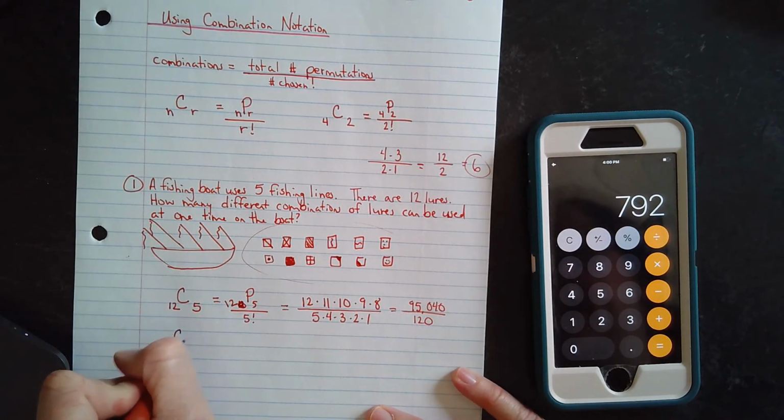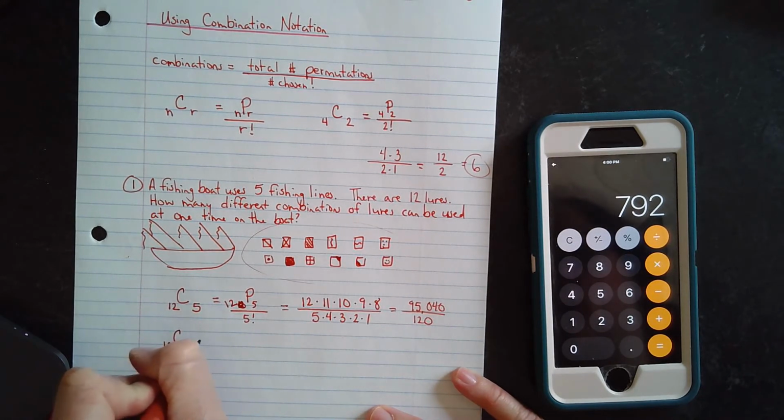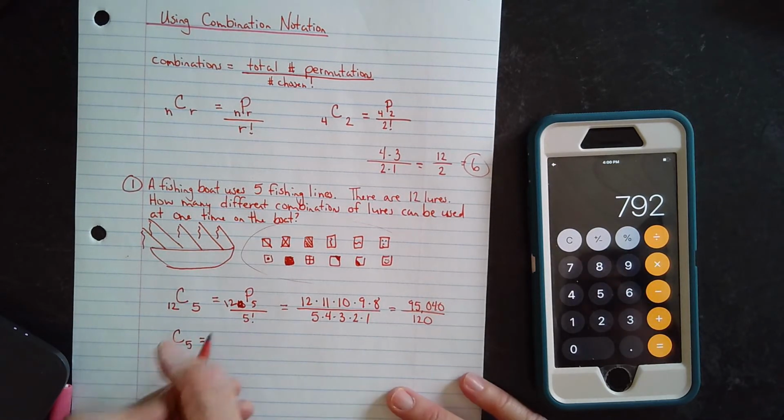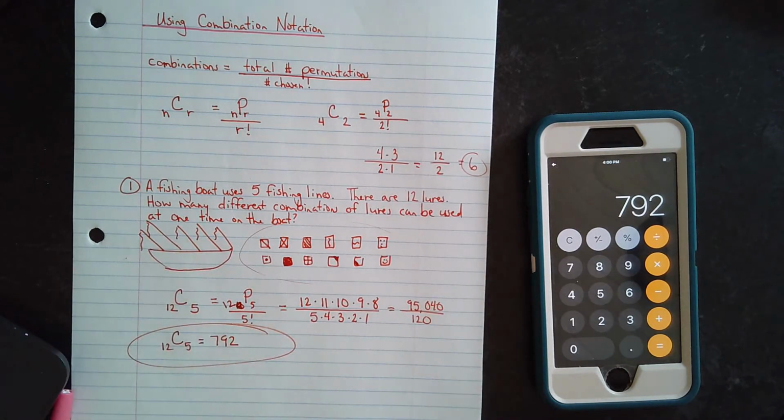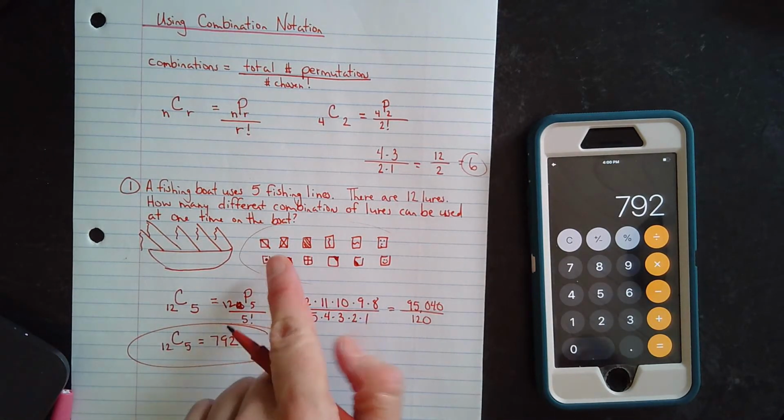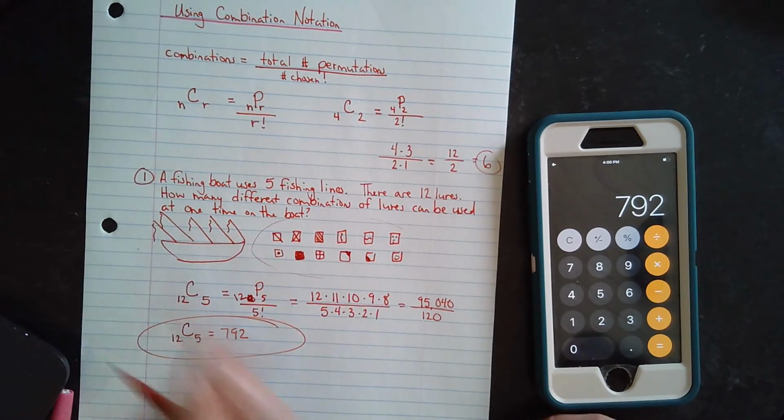So I could write my answer like this. The combination of 12 lures chosen 5 at a time is 792. There are 792 ways you could mix those 12 lures amongst those 5 fishing lines.